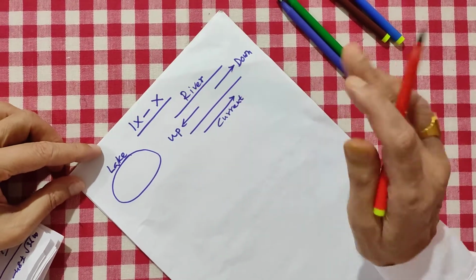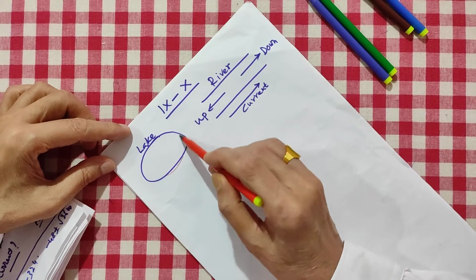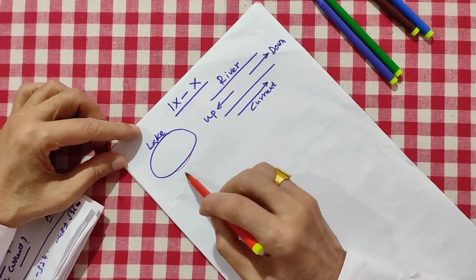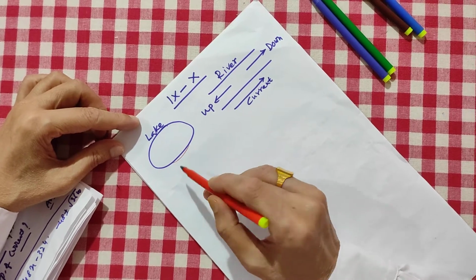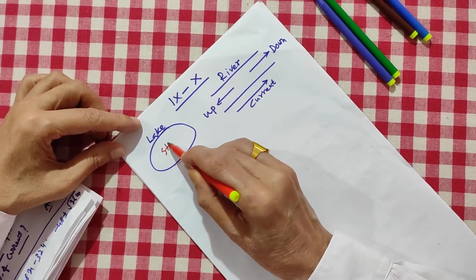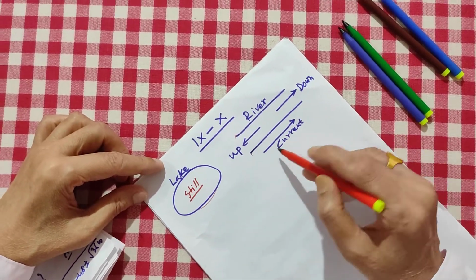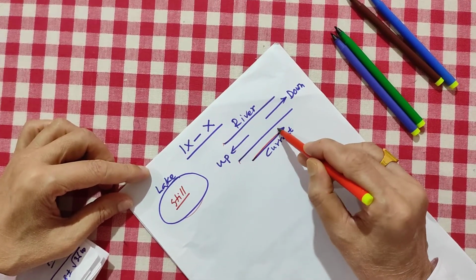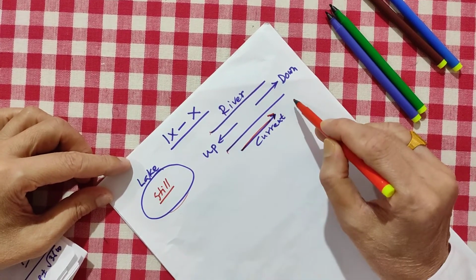Okay. Now here you see this is a lake or pond. Now in a lake or pond there is no water current. The water is called still water, S-T-I-L-L. But in a river there is current. Now suppose in this river this is the direction of current. Current is moving from left to right this way.